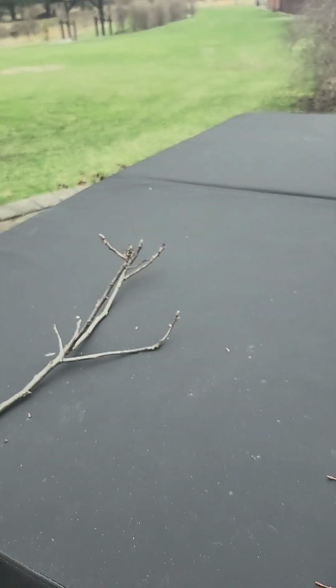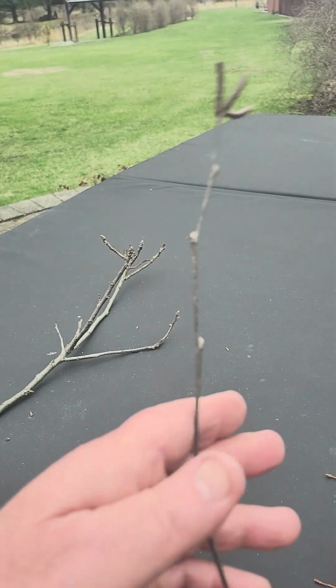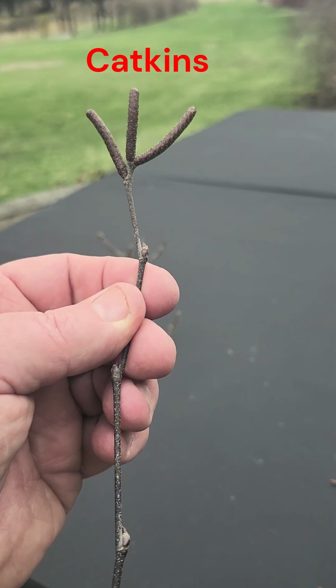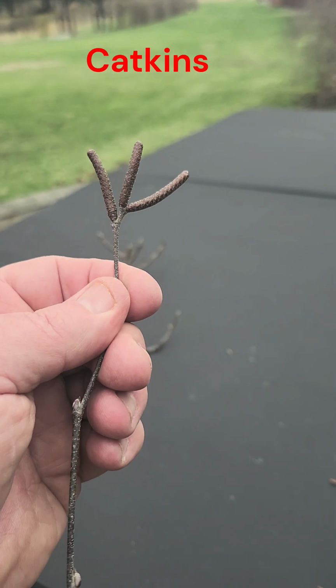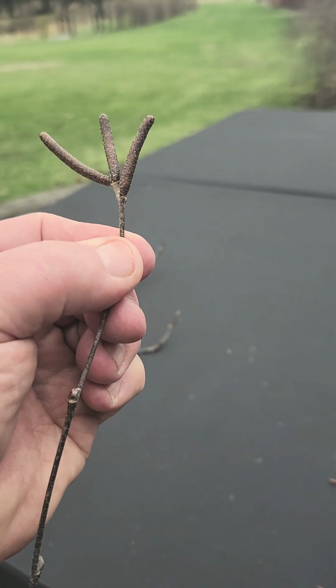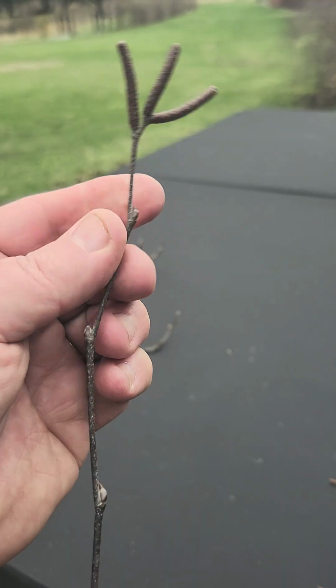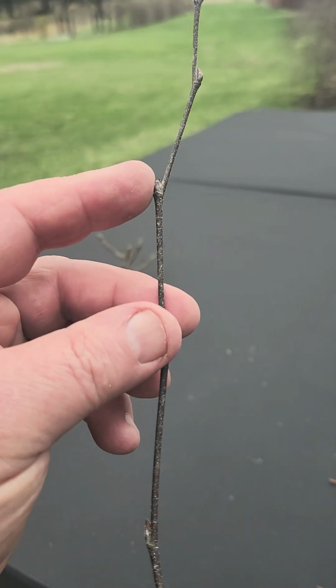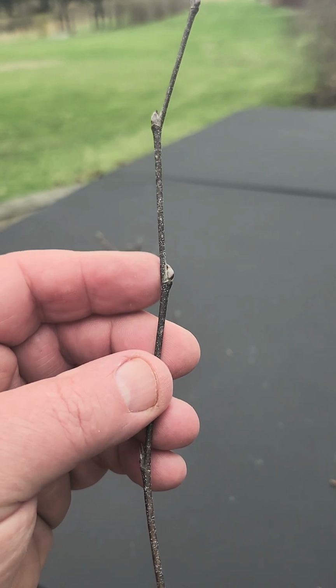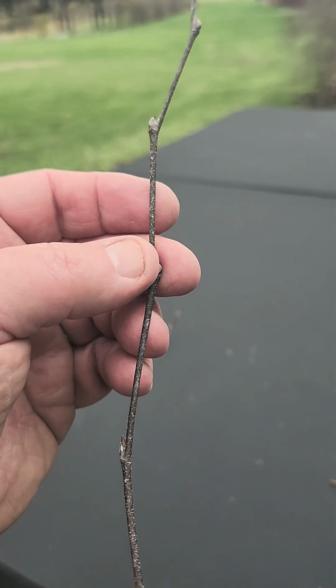One more bud I have here is from, these are called catkins. This is on a birch. Birch have this, hop hornbeam have this, filberts have these. Not a whole lot of plants, that's why it's pretty unique when you see them. These are actually the male flowers. The female flower buds are down here on the laterals. And again, we'll talk about that when we talk about flower morphology and reproduction in a different video.